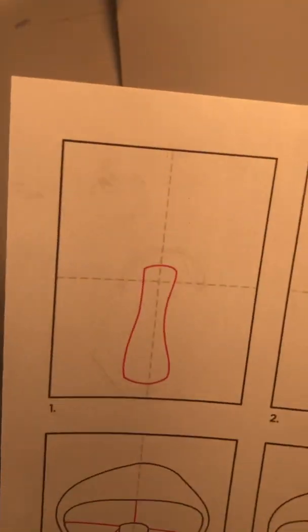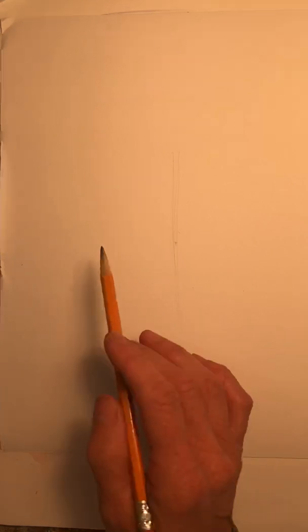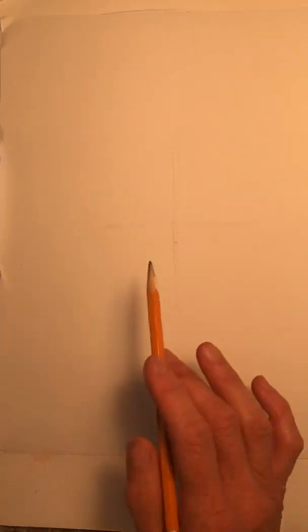So very important. So first step is we're going to divide your paper into quarters. Now I'm not going to go down the whole paper. I'm just going to lightly in the middle try to find the center. There's the center. Make a very light line this way. Make a very light line this way through the center.